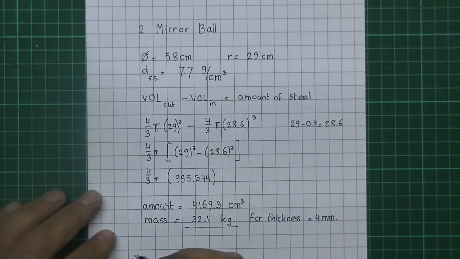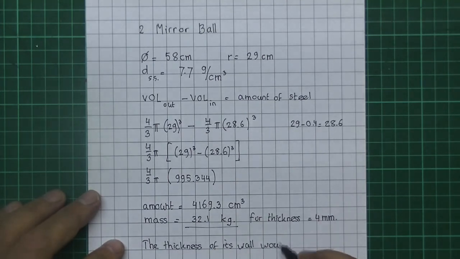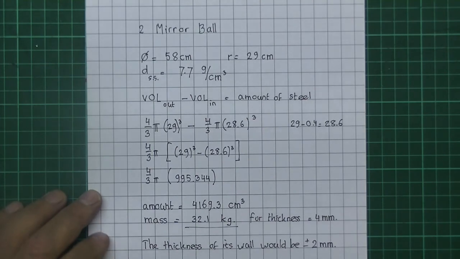So my suggestion is the thickness of the wall would be about 2 millimeters, and certainly not 4 or 6 millimeters.